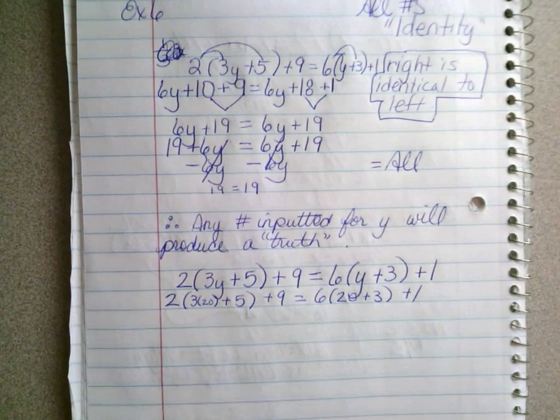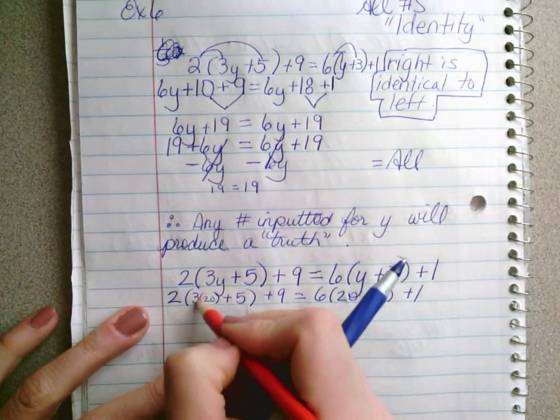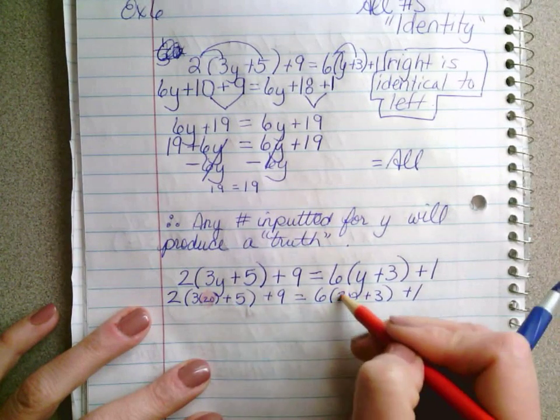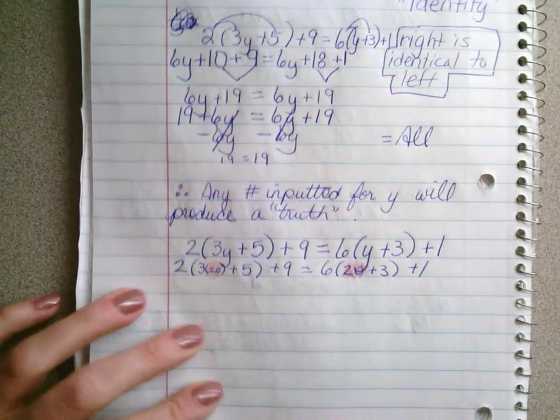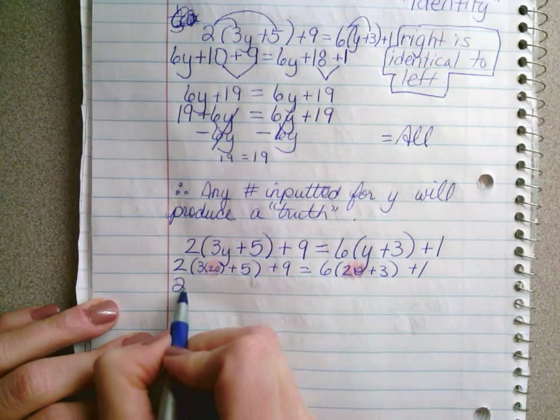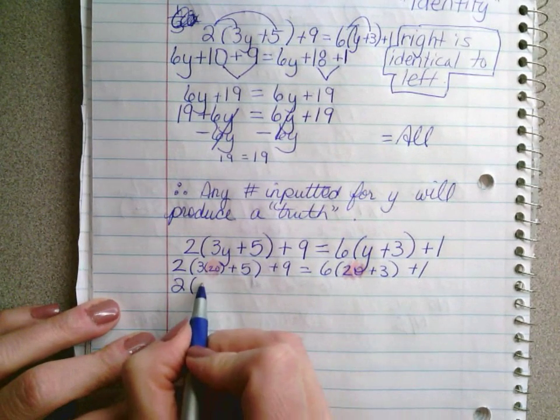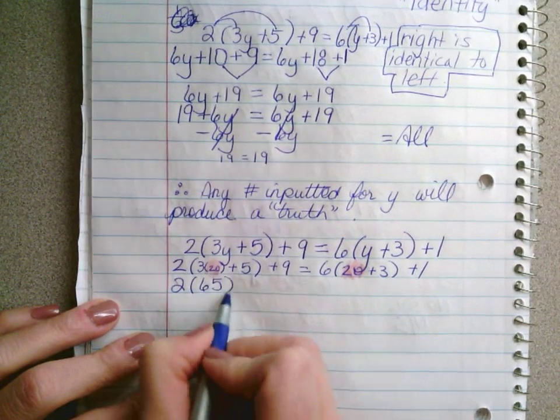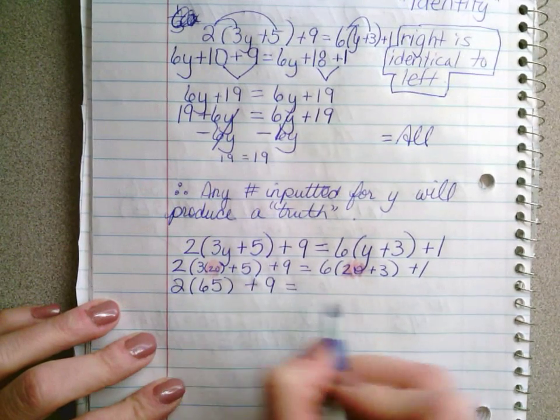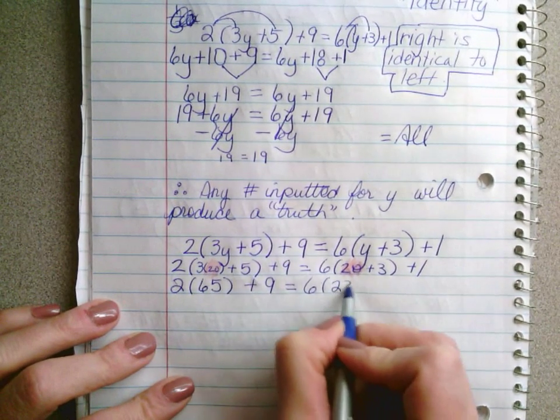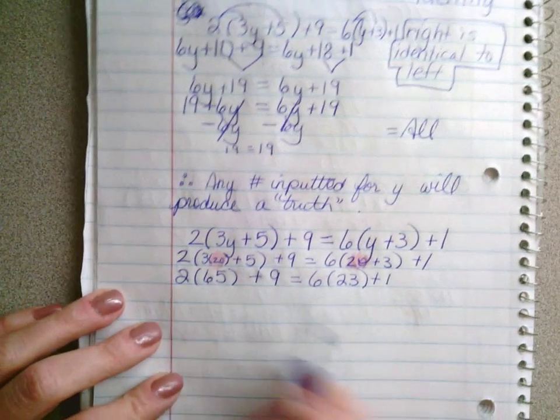Jay said 20. Jay's trying to throw me under the bus, thinking I'm going to make a mistake. Here we go. 2 times, was it 65? Added to 9 equals 6 times 23 added to 1. Get your calculators out.